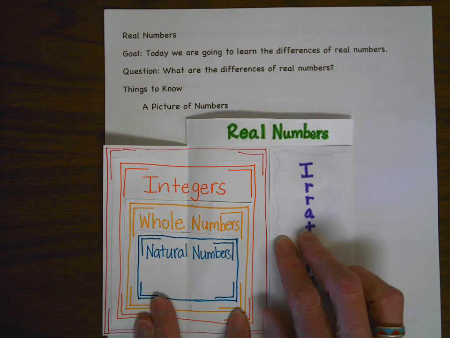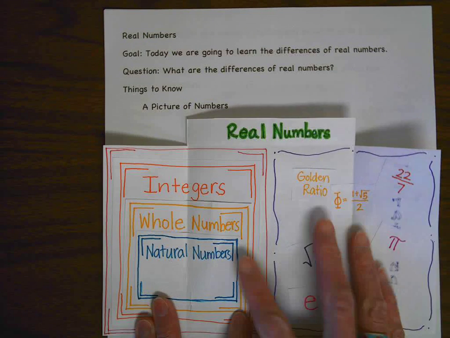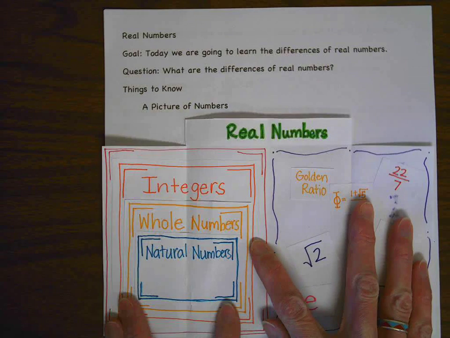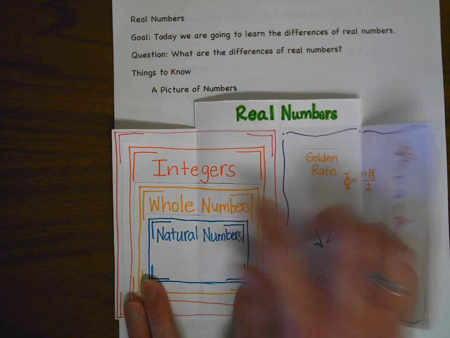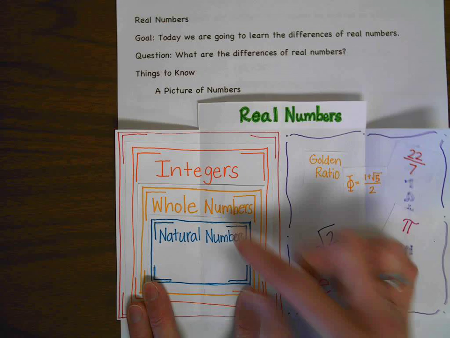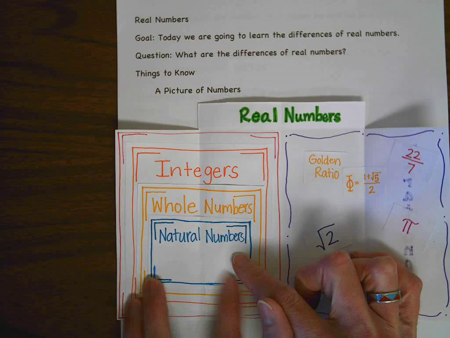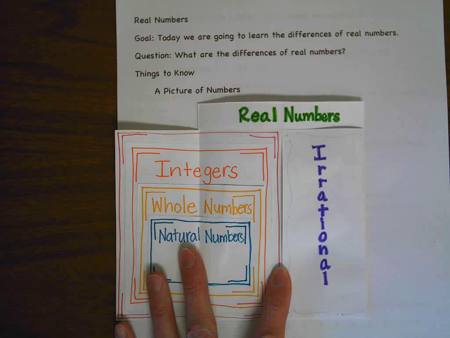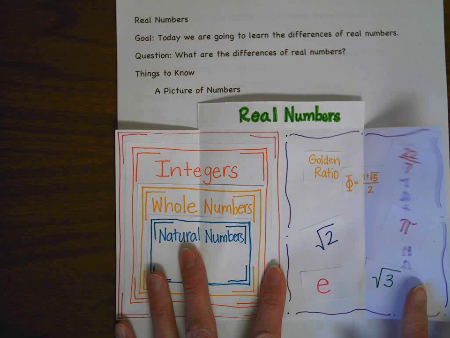So if we open up our flip book, we can take a look at these two types. So let's do the rational number side first. Rational numbers include integers, whole numbers, and natural numbers. The irrational numbers actually are kind of special because they don't have any other types of numbers to make them irrational. They are just irrational.